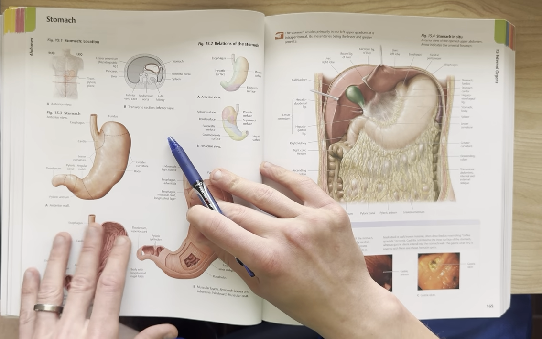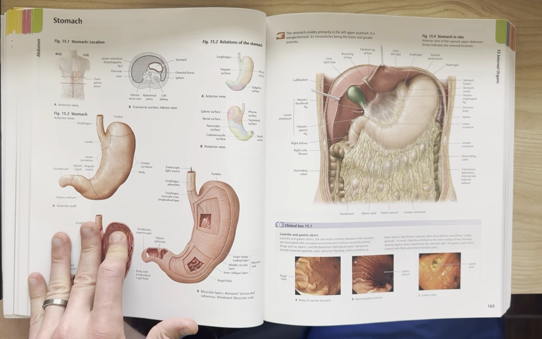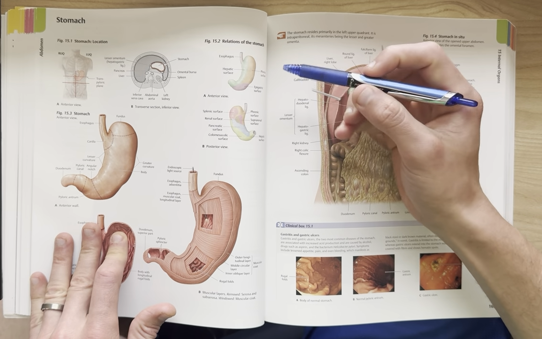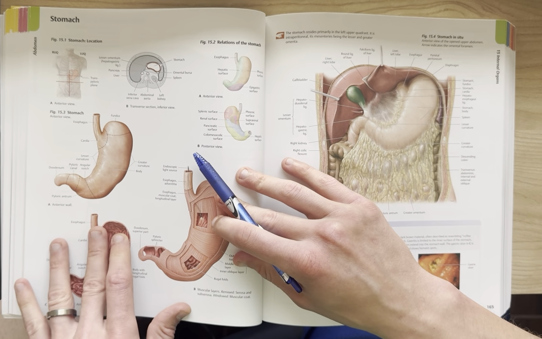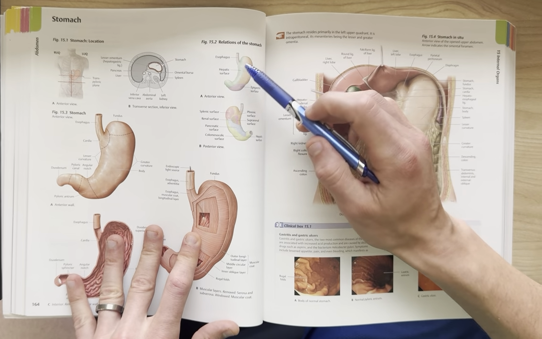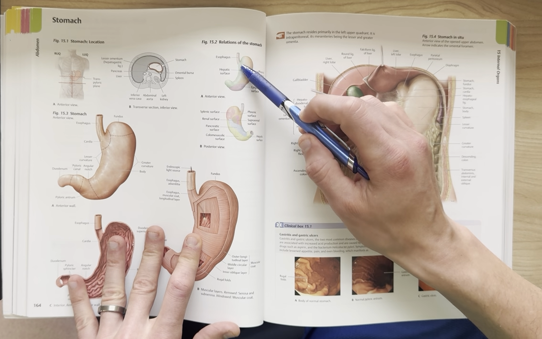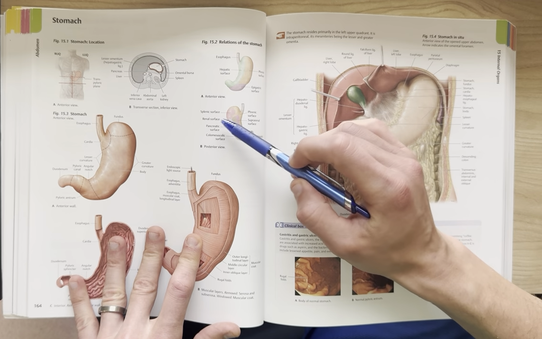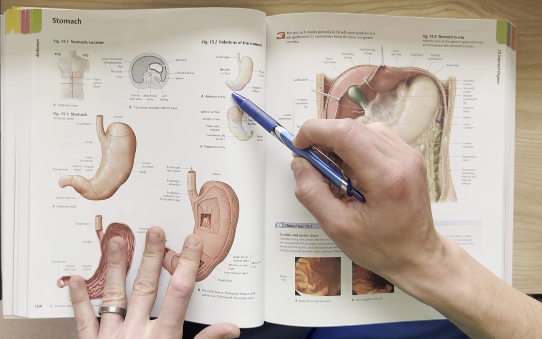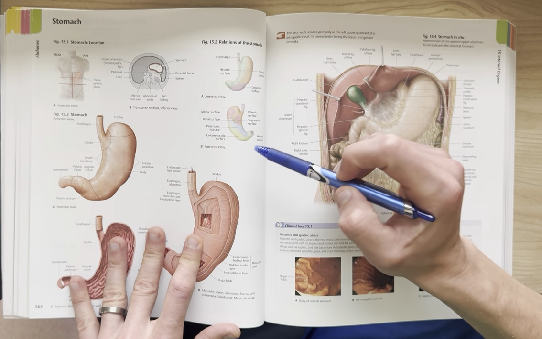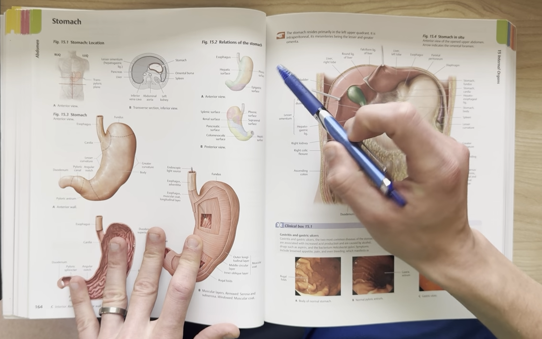And then we actually have got relations of the stomach, basically what it's bordering, so that whenever they're referred to as the such and such surface, you can know what we're talking about. So you've got the esophagus, of course, leading into the stomach. The hepatic surface is going to be bordering the liver. The phrenic surface is going to be on the lateral side, and then the epigastric surface here is going to be on the bottom.